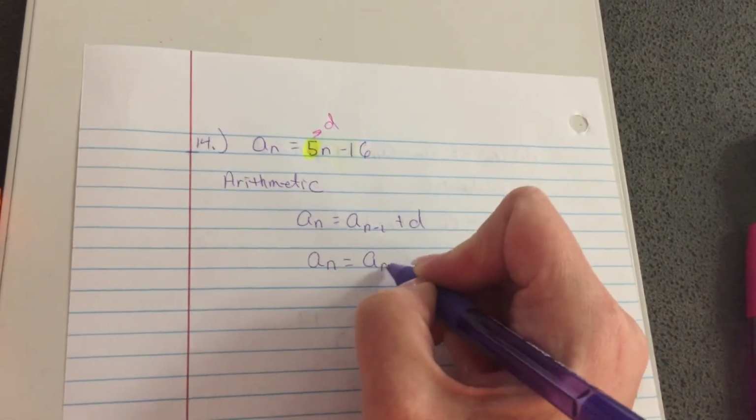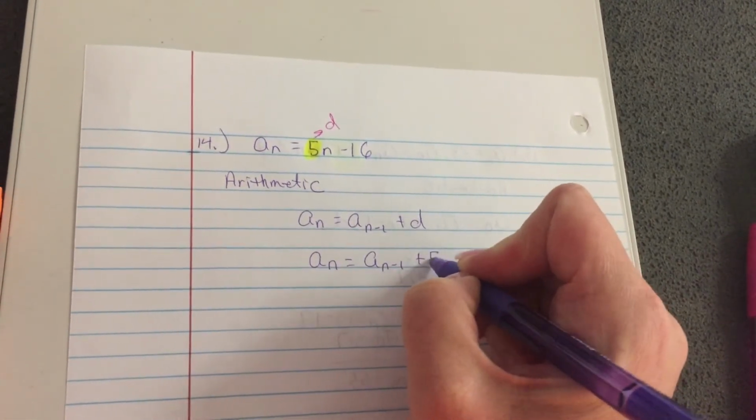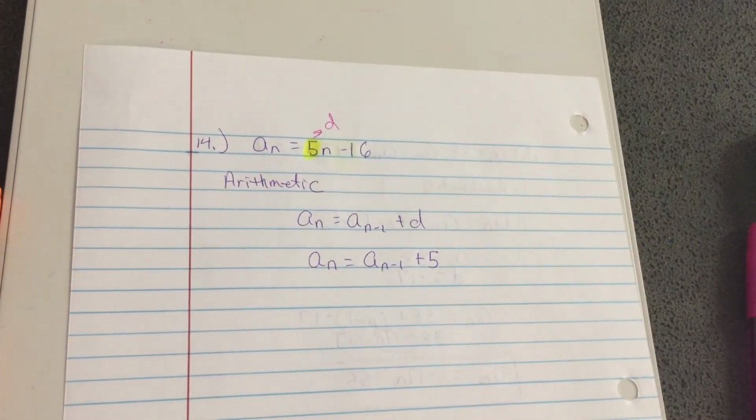Okay? So now, we're going to write AN equals AN minus 1 plus 5. Okay? So we still have to find the first term, right? Because to do a recursive formula, you have to give the first term, and then the formula, and then you say n is greater than or equal to 2. So how would I find the first term? Well, what does the n stand for? What does my letter n stand for this entire time? The term that you're trying to find, the nth term.